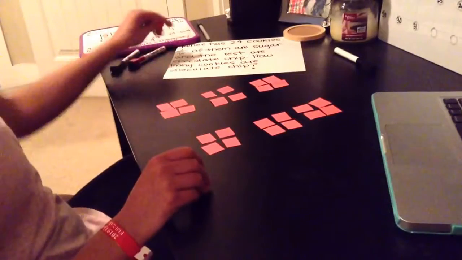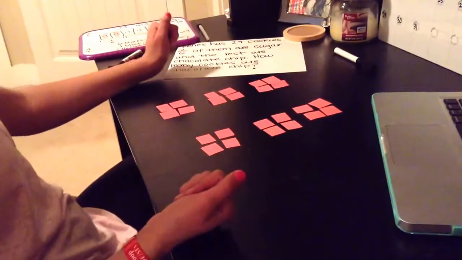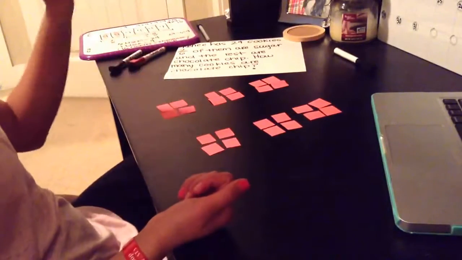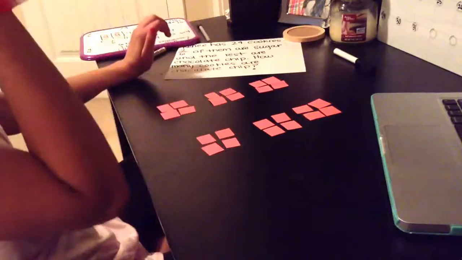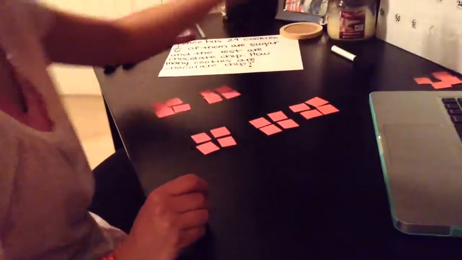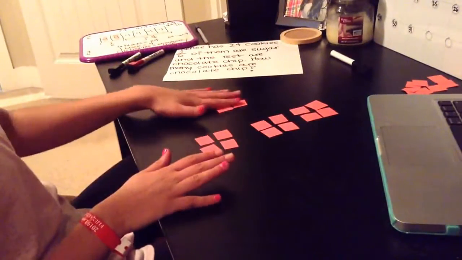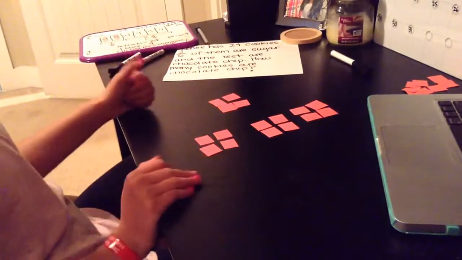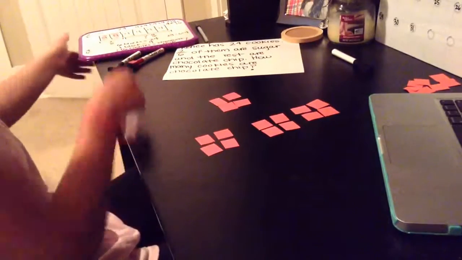Back to our problem, it says 2/6 of them are sugar. Well, now, since we already broke up the 24 into groups of 6, all we have to do is remove 2/6. So here is 1/6, and here is 2/6. So since we know that is sugar, this, which is what is left, has to be chocolate chip. So now we simply multiply it, or we can divide it.